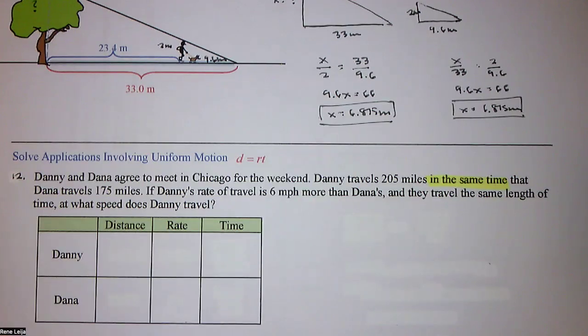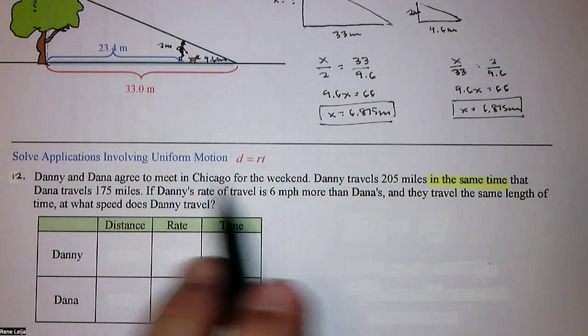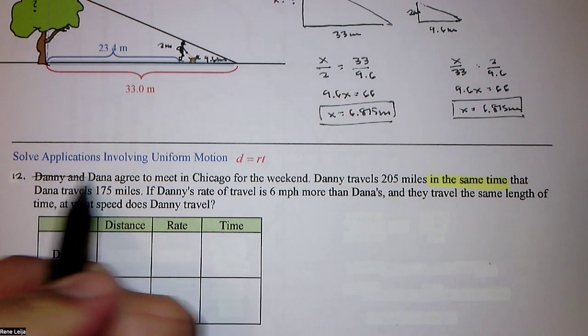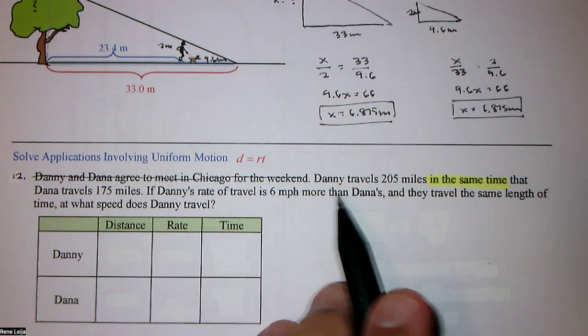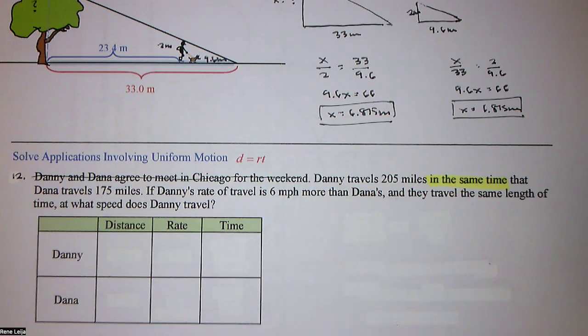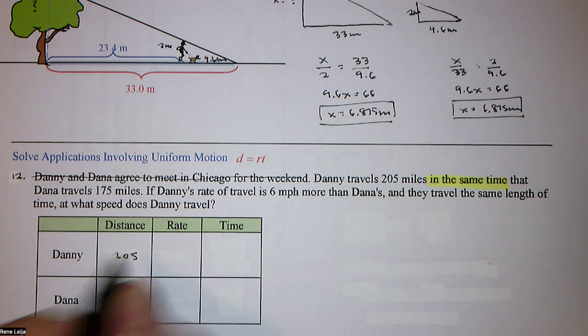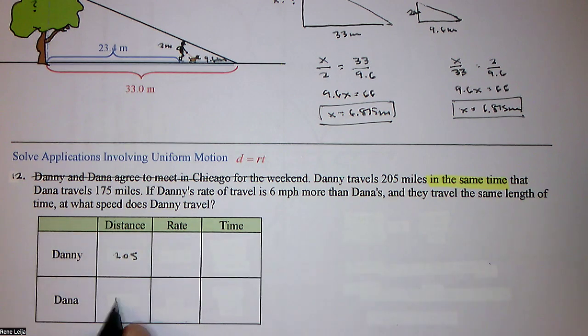Let's fill in what we know. Danny and Dana agree to meet in Chicago for the weekend. I don't need any of this. They're going to meet in Chicago for the weekend, big deal. Danny travels 205 miles. That's his distance. So Danny's distance is going to be 205 miles, in the same time that Dana travels 175 miles. So Dana's distance was 175.